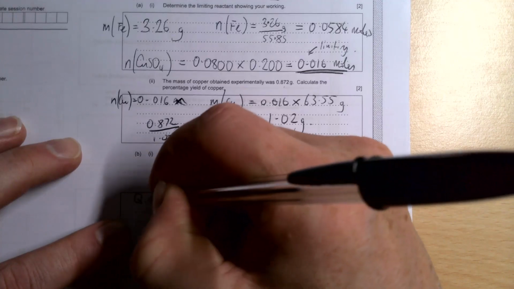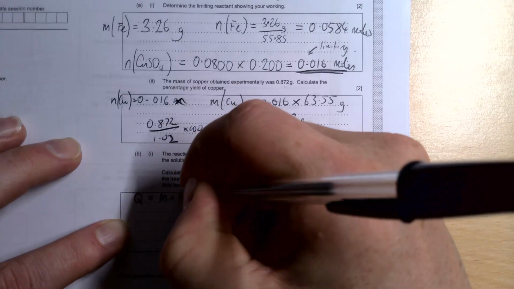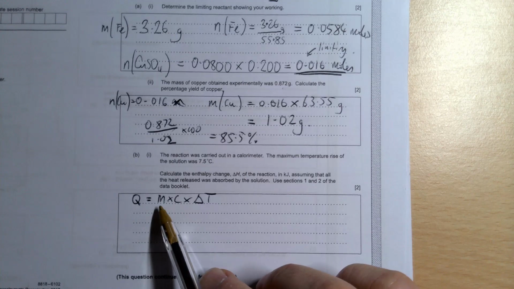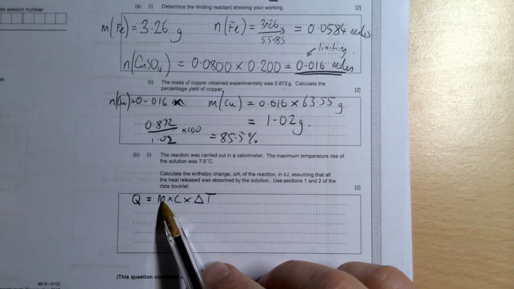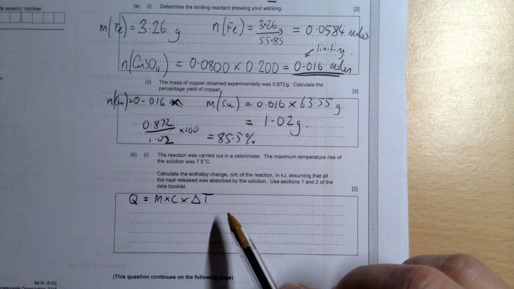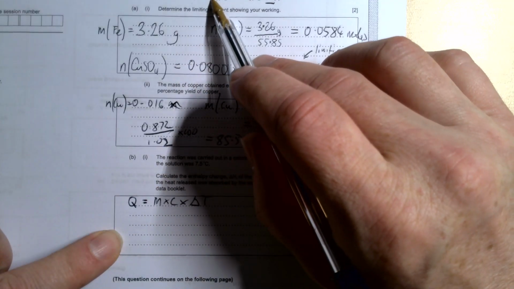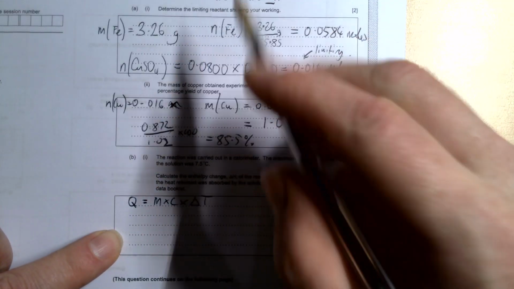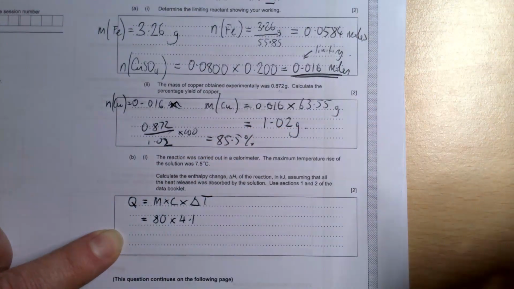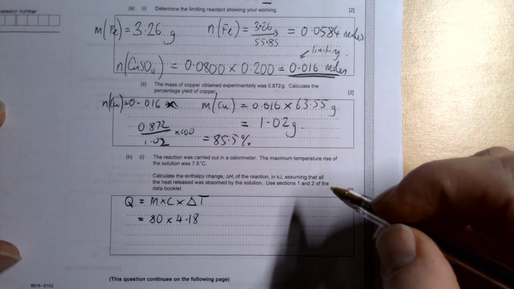But we work out the energy transferred to the water in the calorimeter by doing Q equals M times C times delta T. And as I warned you would happen back in year 12, and I warn my year 12 this year again, you need to know this is the mass of water, not the mass of the reactant that was being heated. So the mass of the water used is given in the question, because it's 80 centimeters cubed of water, so it's 80 grams. 80 grams of water used. Specific heat capacity is given to you in the data book, 4.18, and the temperature change is 7.5 Kelvin.